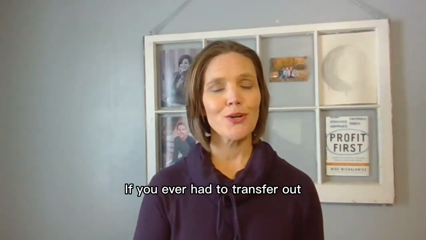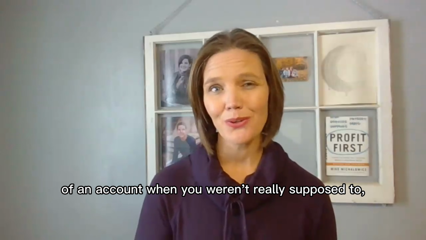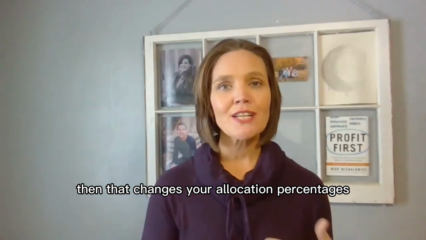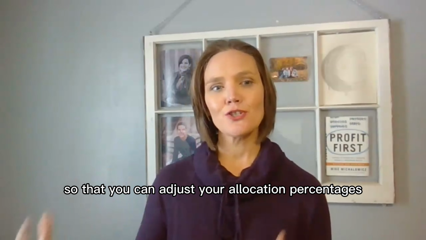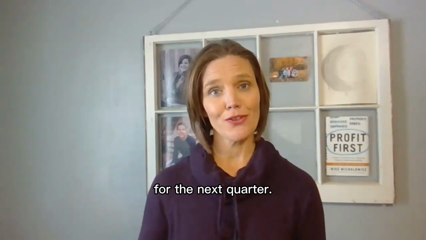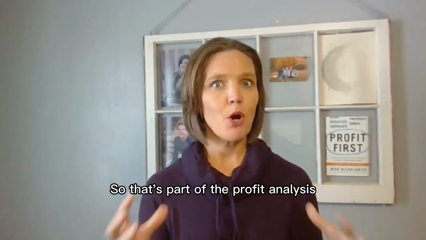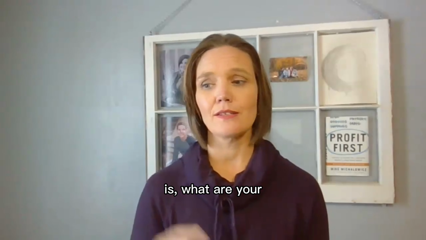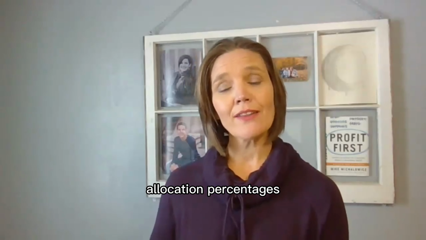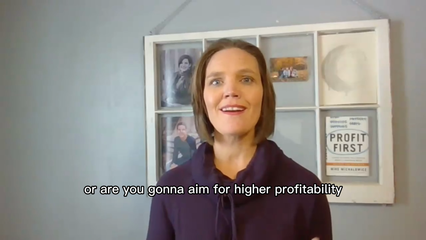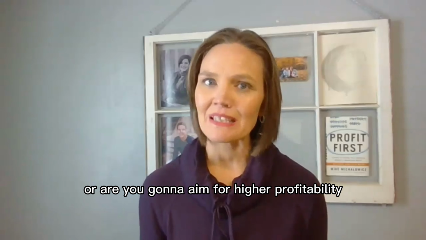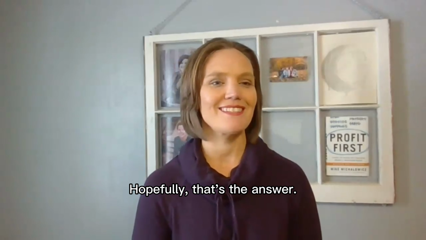If you ever had to transfer out of an account when you weren't really supposed to, then that changes your allocation percentages, and you want to know how much that is so that you can adjust your allocation percentages for the next quarter. So that's part of the profit analysis, is what are your allocation percentages going to be for the next quarter? Are you going to keep them the same, or are you going to aim for higher profitability next quarter? Hopefully that's the answer.